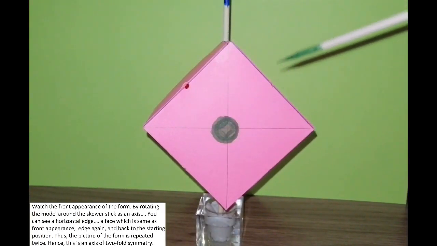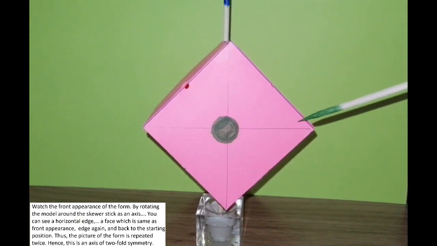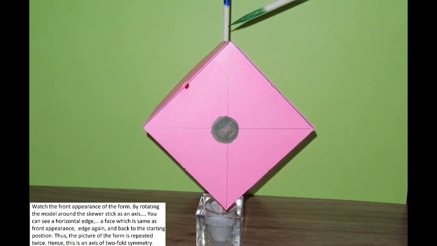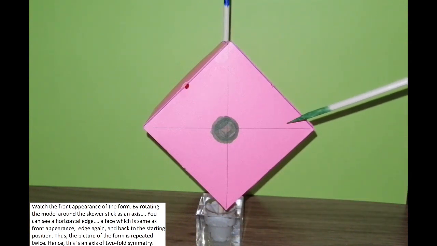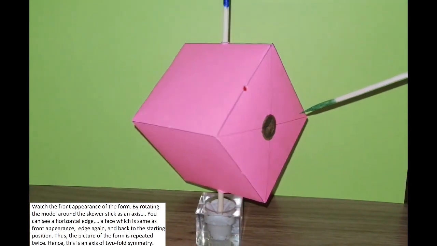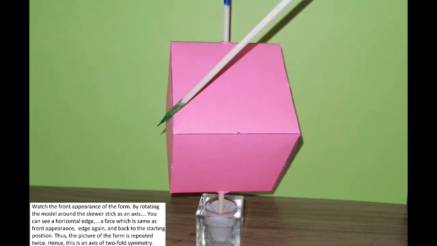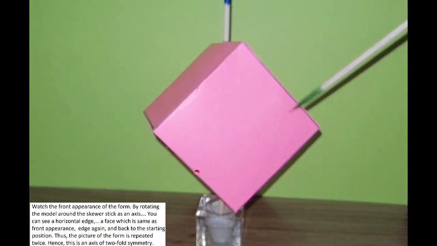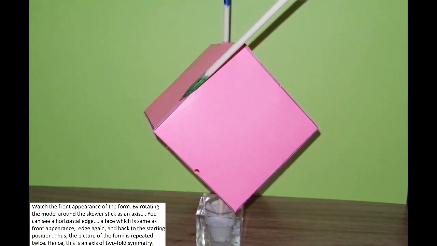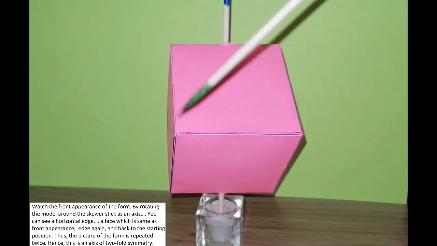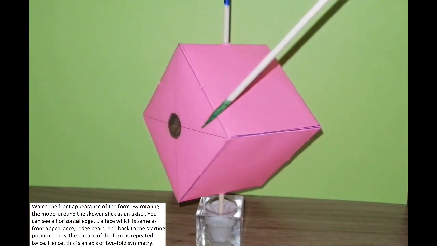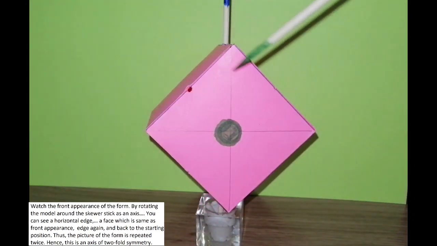Watch the front appearance of the form. By rotating the model around the skewer stick as an axis, you can see a horizontal edge, a face which is same as the front appearance, edge again, and back to the starting position.